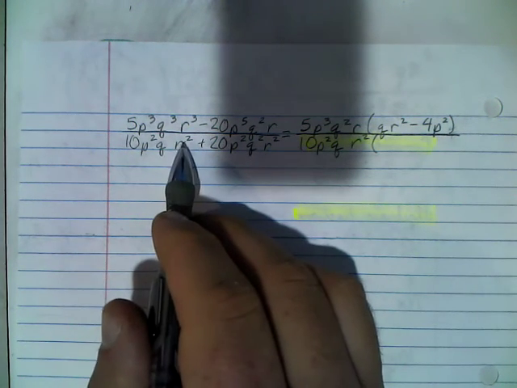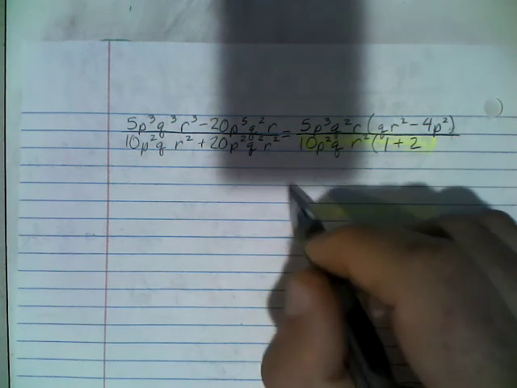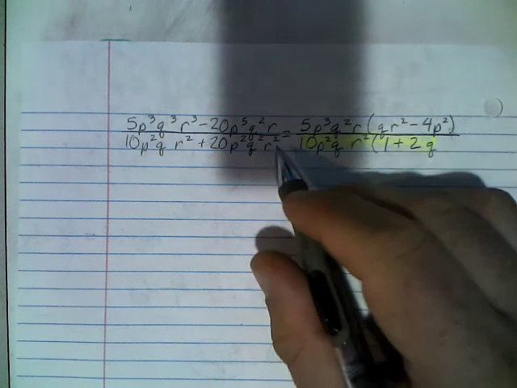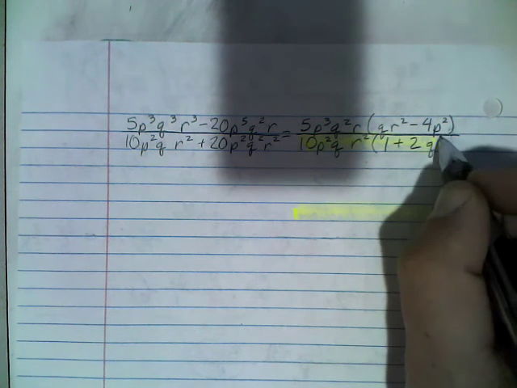Well, that's all of this first term. So if we divide something by itself, we get 1 plus 20 divided by 10 is 2. P squared divided by p squared cancels. Q squared divided by q gives me a q. And R squared cancel.